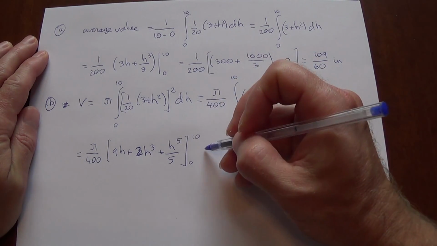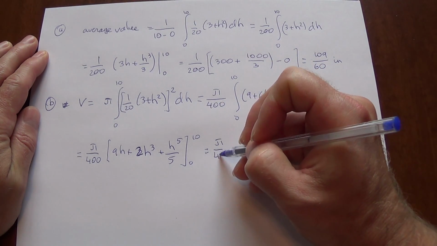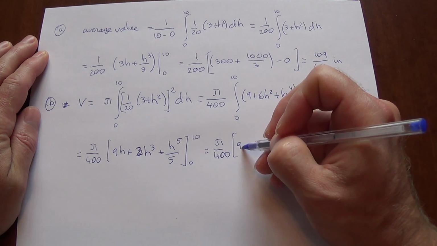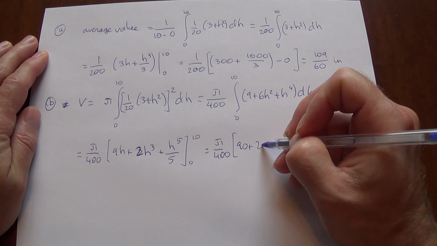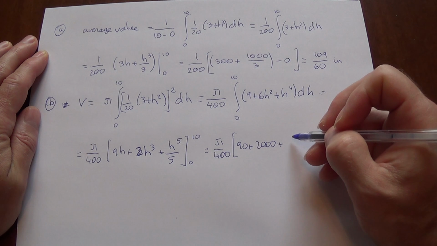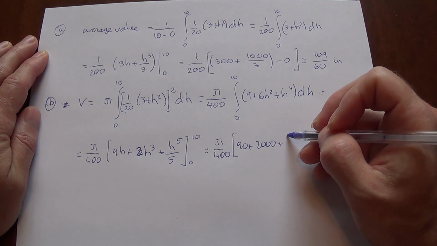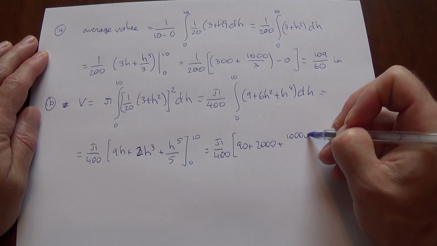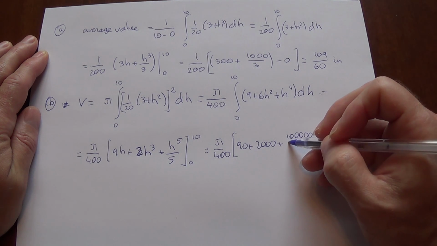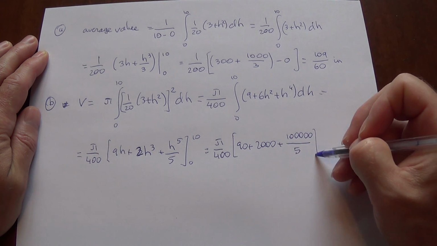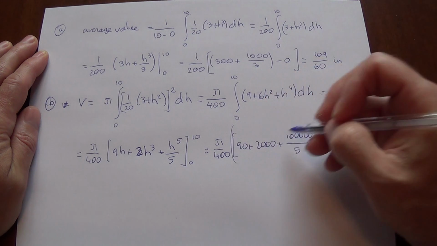Substituting 10 and then substituting 0 gives pi over 400 times 90 plus 2000 plus 10 to the 5th, which is going to be a million, over 5 minus 0.